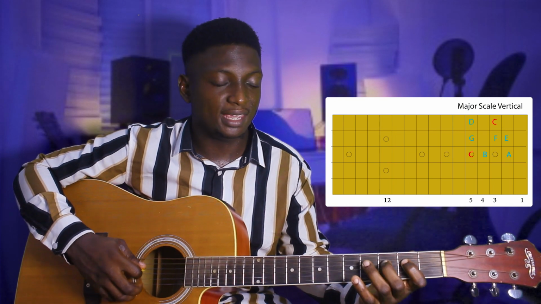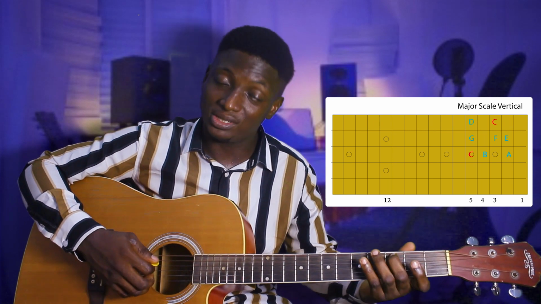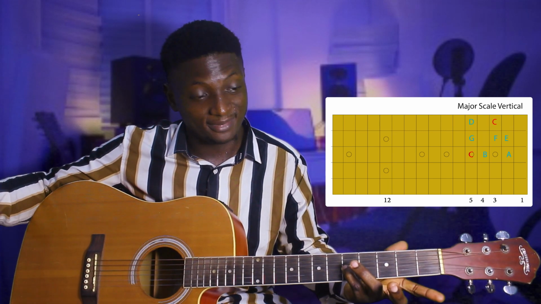So let's apply that to the C minor scale. Let me play the C major scale once again: C, D, E, F, G, A, B, C. The C major scale is the simplest scale because you are not coming across any accidentals. They are just natural notes. When I say accidentals, I mean the sharps and the flats. So for your C major scale, you have just C natural, D natural, E natural, F, G, A, B, back to C: 1, 2, 3, 4, 5, 6, 7, back to 1.